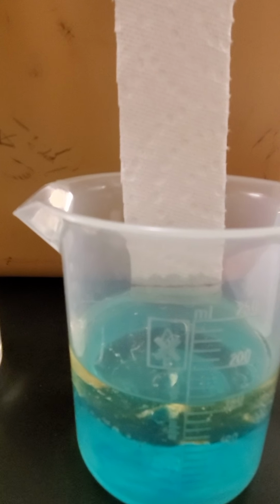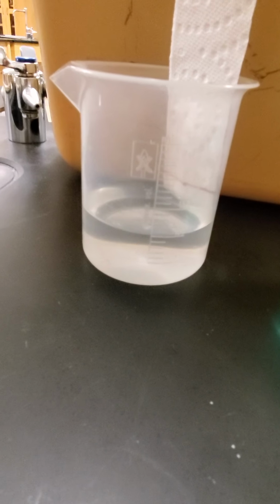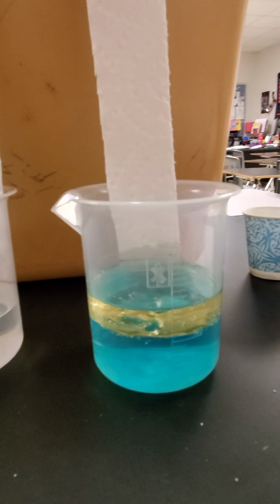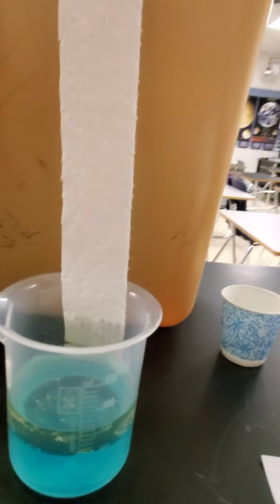Here is with the oil in the water. Okay, we'll check back in a couple minutes.